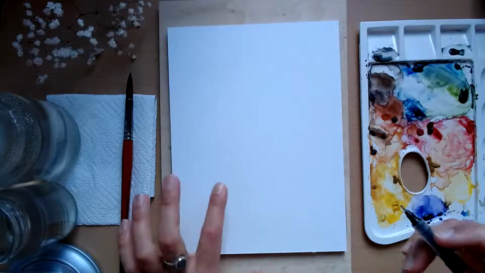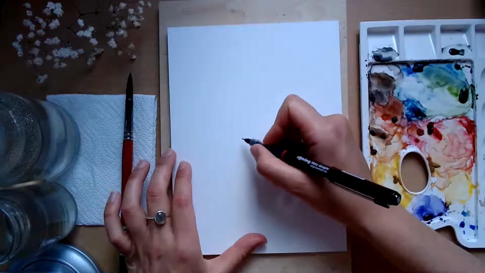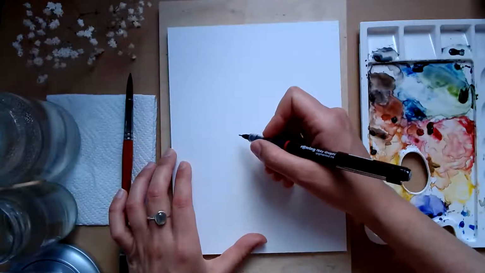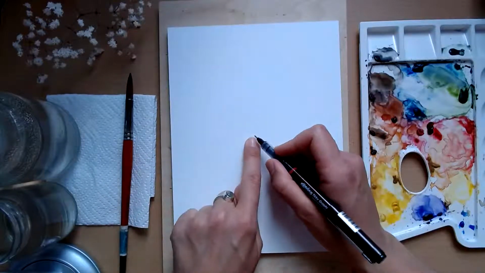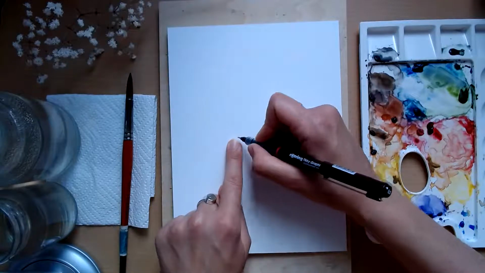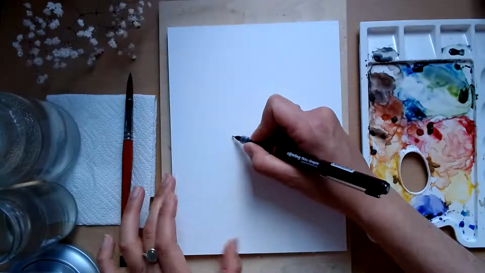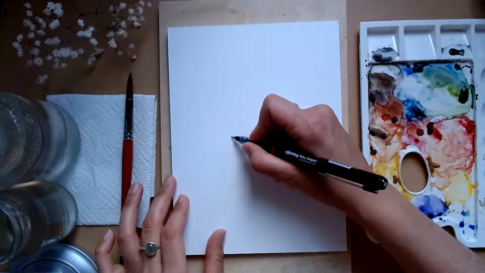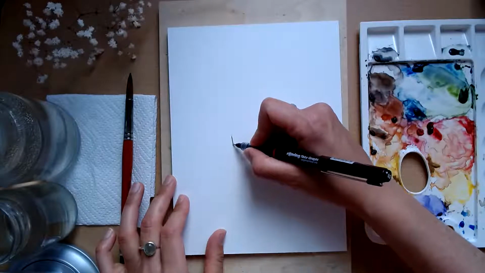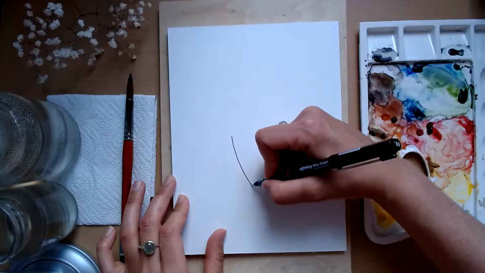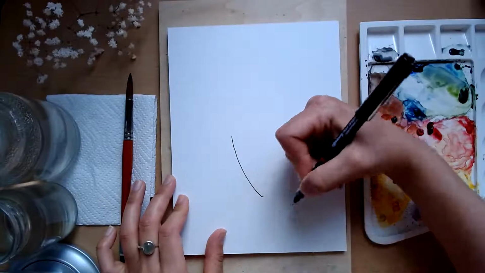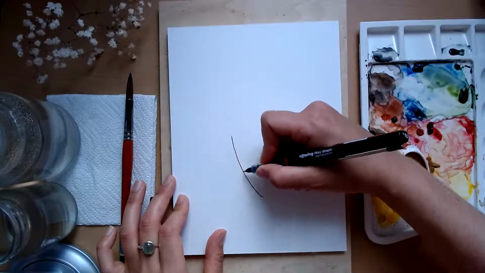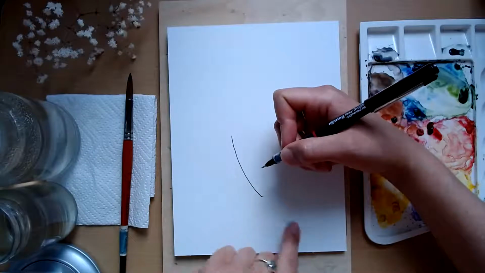Triangle line. Starting from around the center of the page, but slightly to the left, ever so slightly. And it's going to come down in a kind of very subtle curve. See what I did with my wrist there? Just a really subtle curve coming into a kind of diagonal.